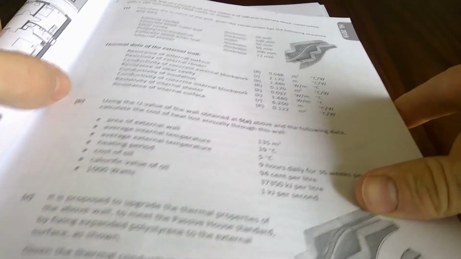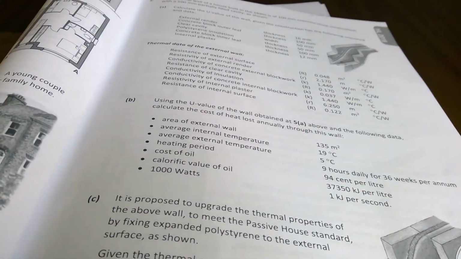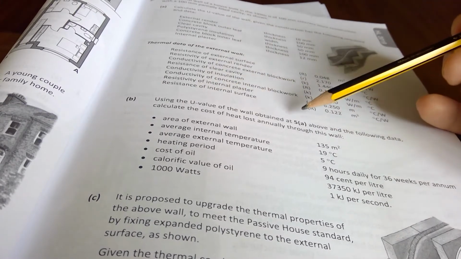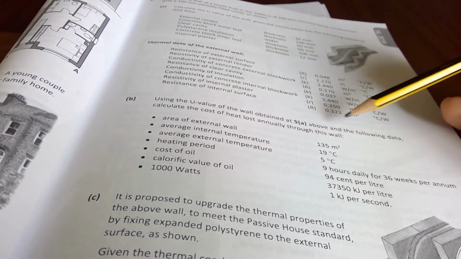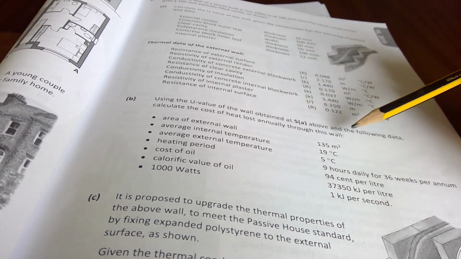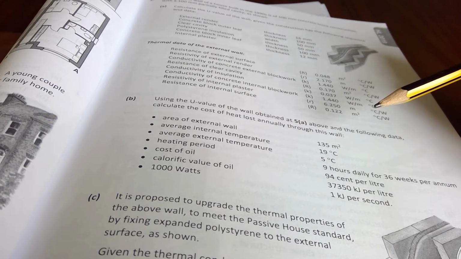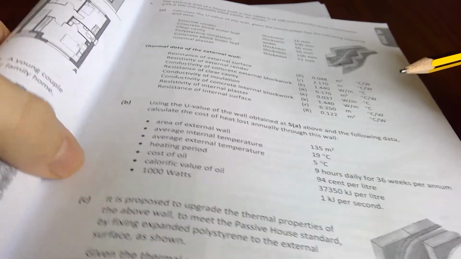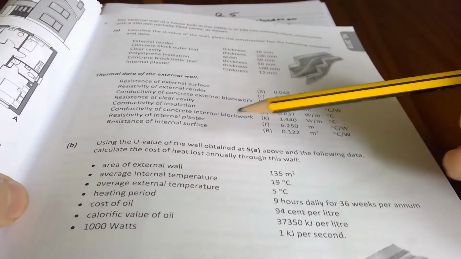So I'll have a quick look at it. We'll read it. Using the U value of the wall obtained at 5A, which we just got above, and the following data, calculate the cost of heat loss annually through the wall. So again, we're going to the second calculation that we learned before. We need to figure out how much heat is lost through this wall and how much that's going to cost in the amount of oil that you need to supply it. The information is all here.